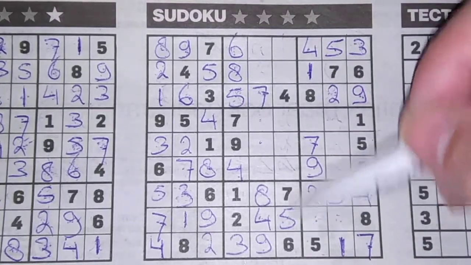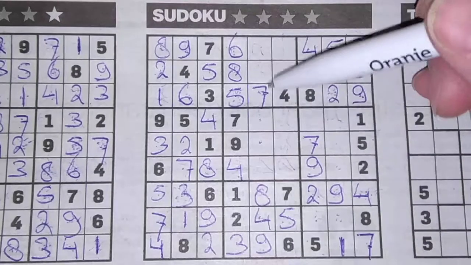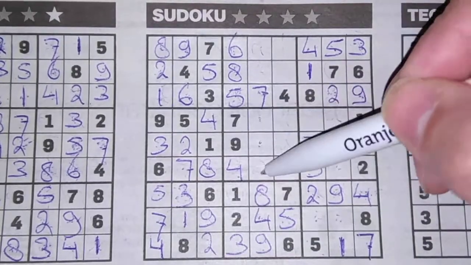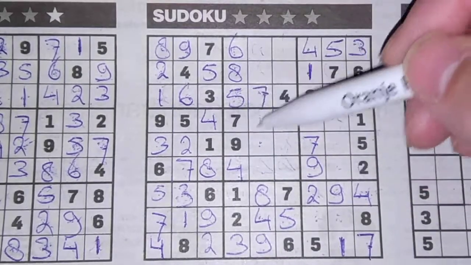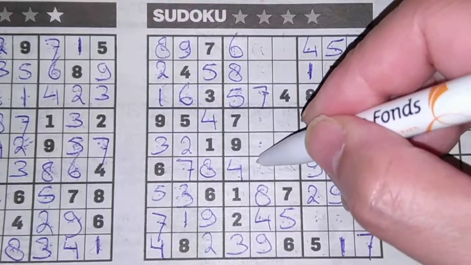5 in this column, 5 in that column, so in the middle column, the only 3 places for the 5 are here, here, or there. I see here 5, no 5 there. Here 5, no 5 there. Only place for the 5 should be here.